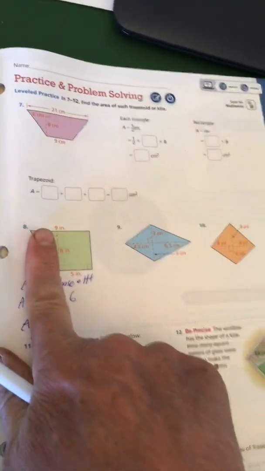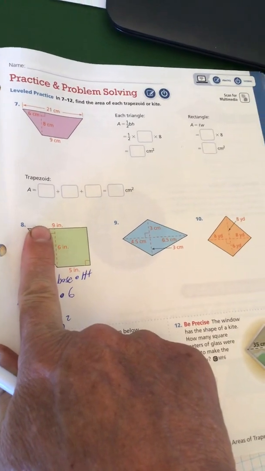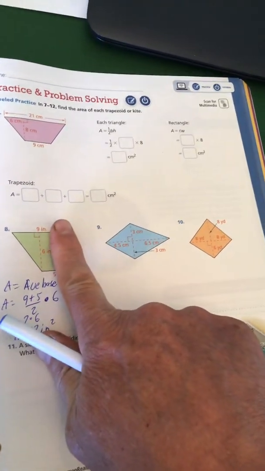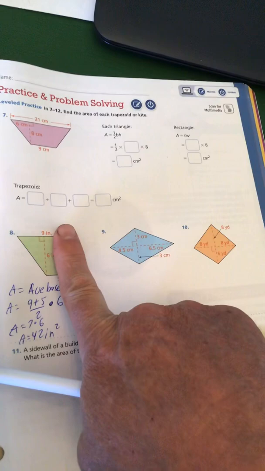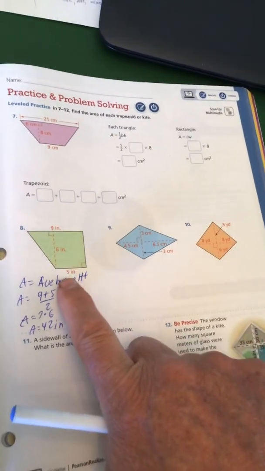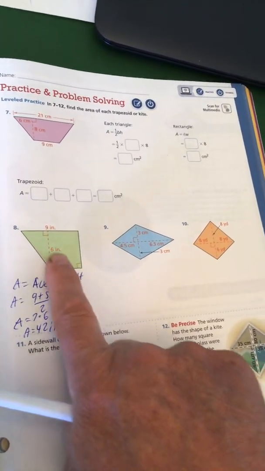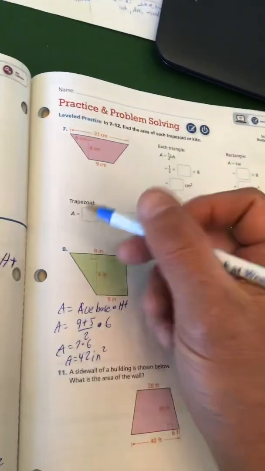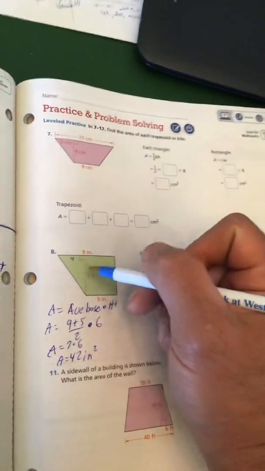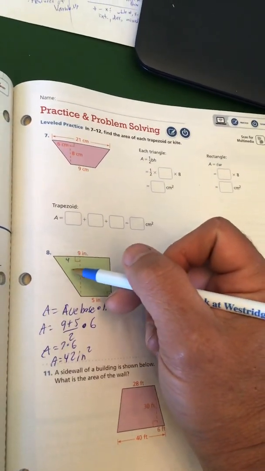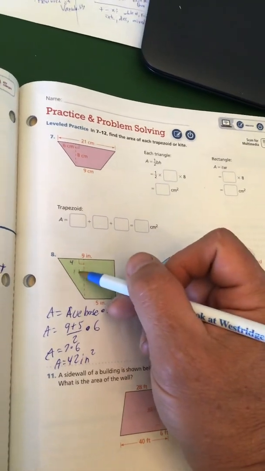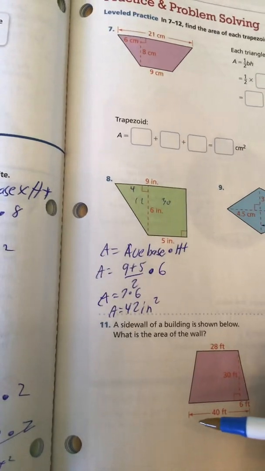And you could have found the area of that rectangle, that's 30. And the area of that triangle, if this is 5, this must be 4. And 6 times 4 divided by 2 would be 12. 30 plus 12 is going to be 42. So you're right, and you know you're right.